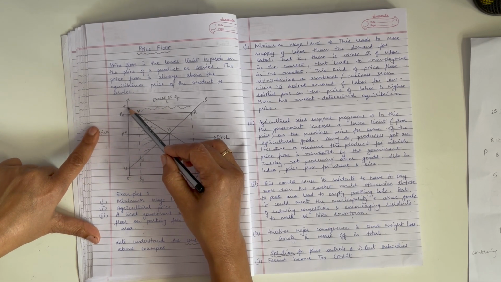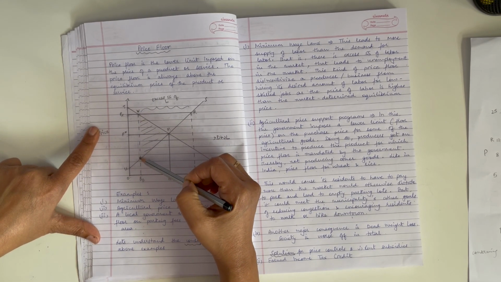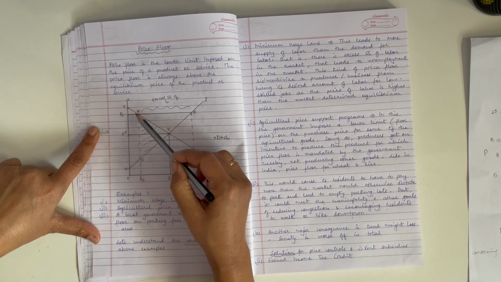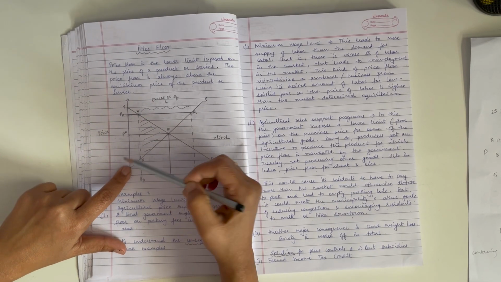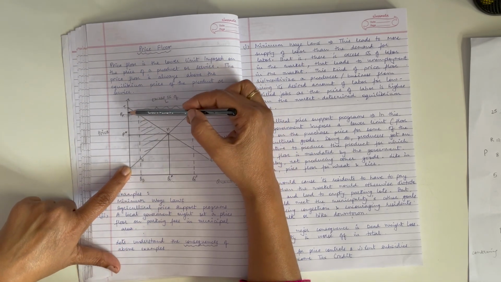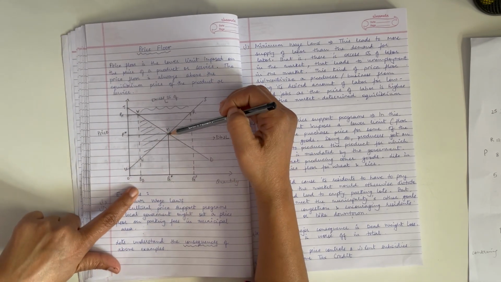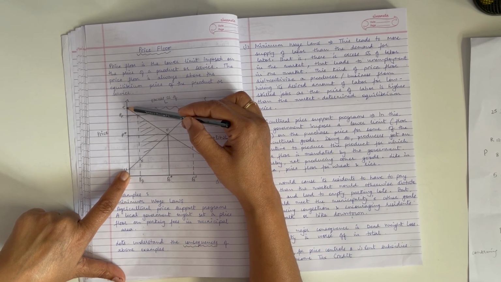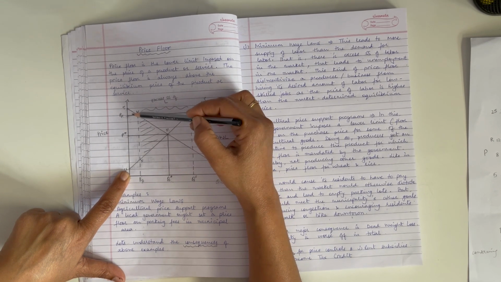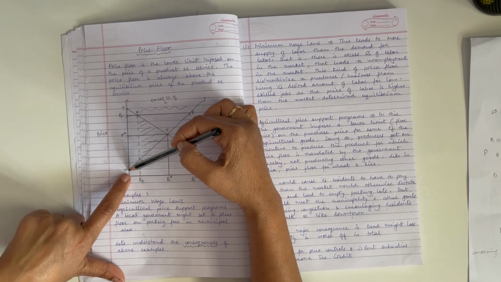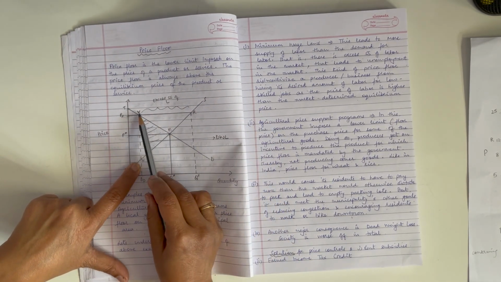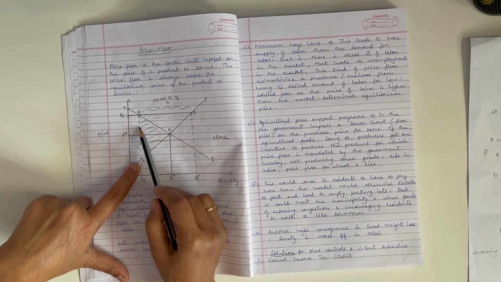Now my total surplus comes out to be this, TVNU. Now if you can see, my earlier surplus was TMU. If I subtract this area of TVNU, I get this triangle of VMN.